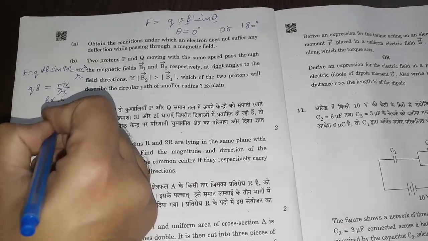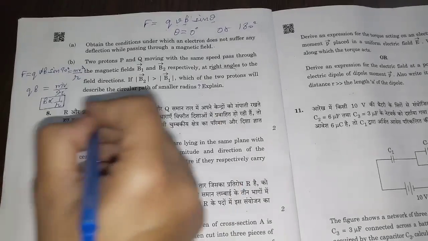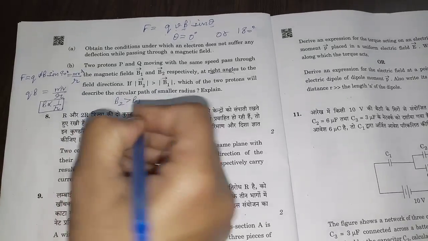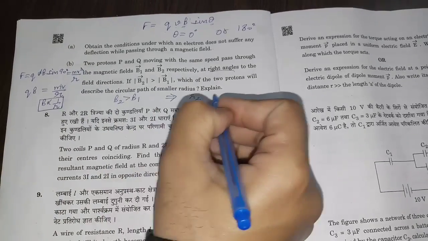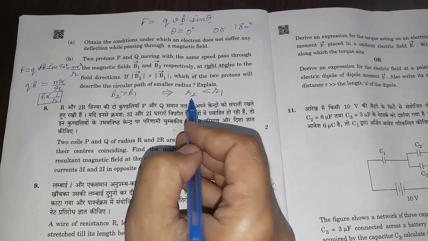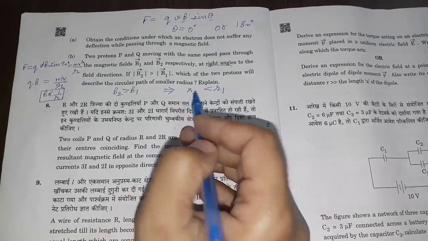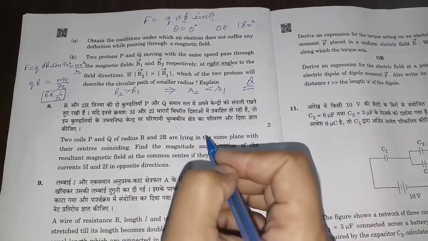That means we can say that B is inversely proportional to r. As B2 is greater than B1, this implies r2 is less than r1. That means Q, that proton, will describe the circular path of smaller radius. So the answer is Q.